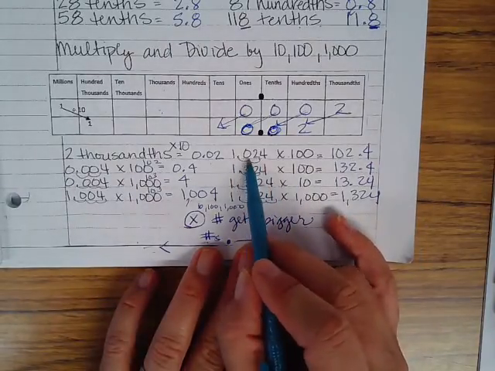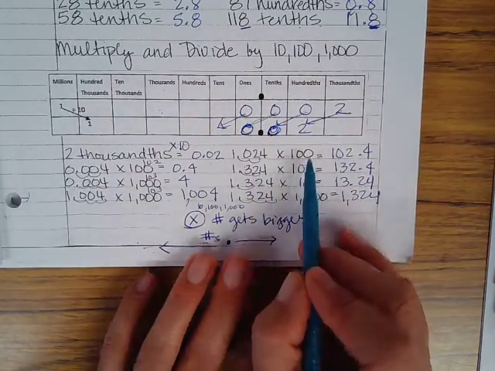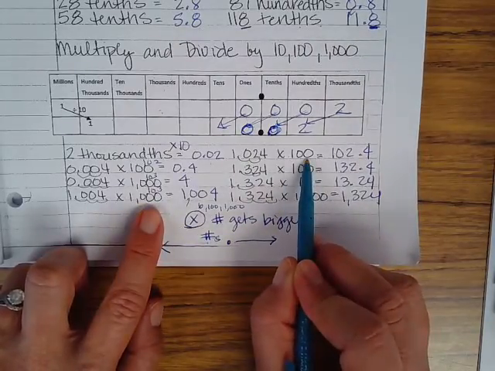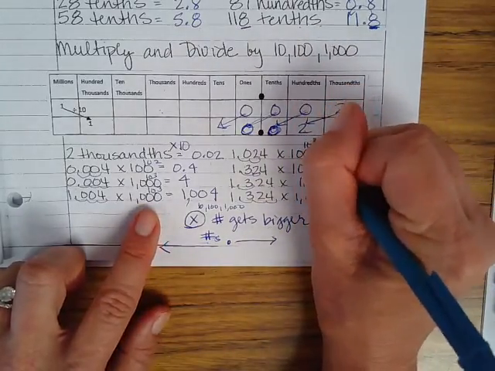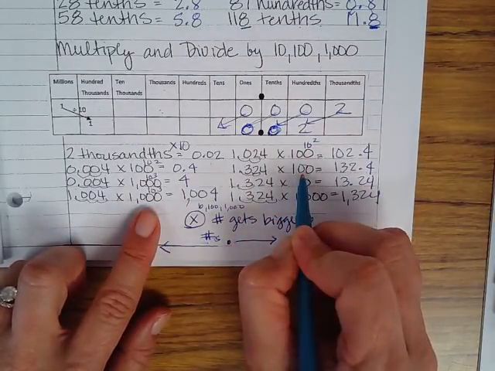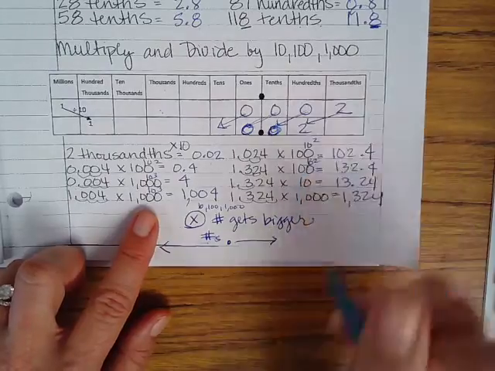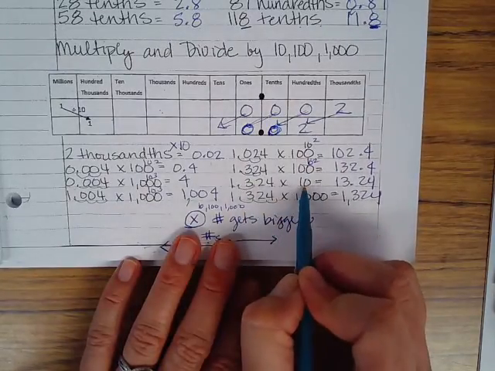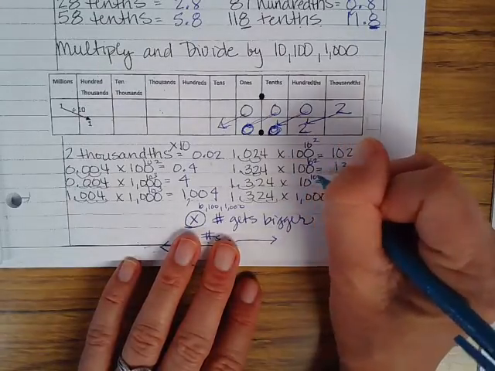I moved this one twice because there are 2 zeros. It's the same thing: 2 zeros or 10 to the second. I moved this twice because it's multiplying by 100, or 10 to the second. I move the decimal once, and this is just 10 to the first.